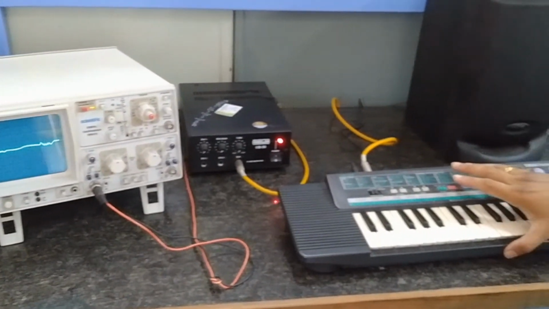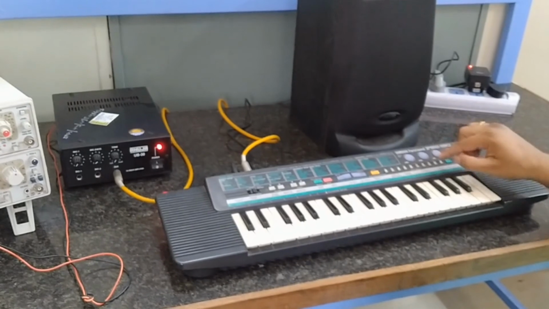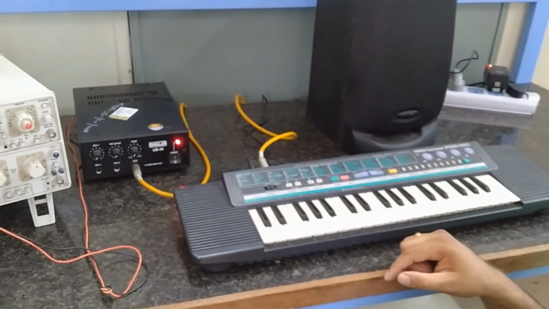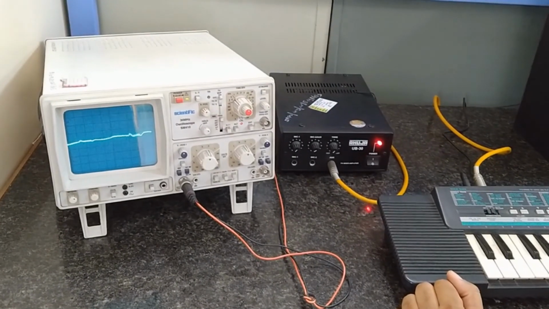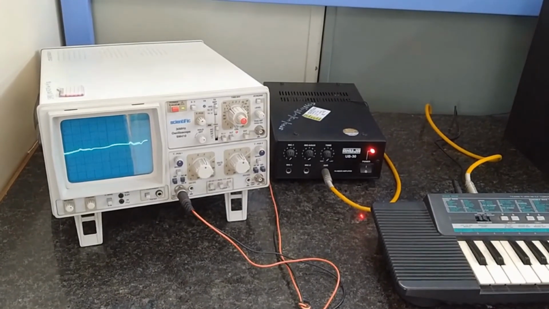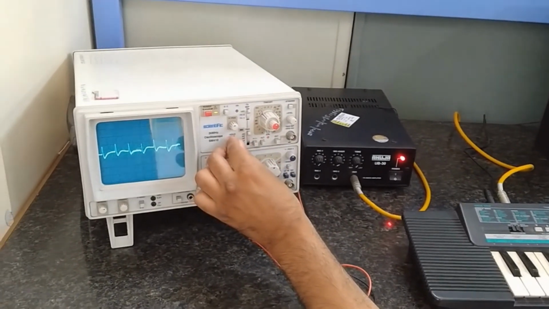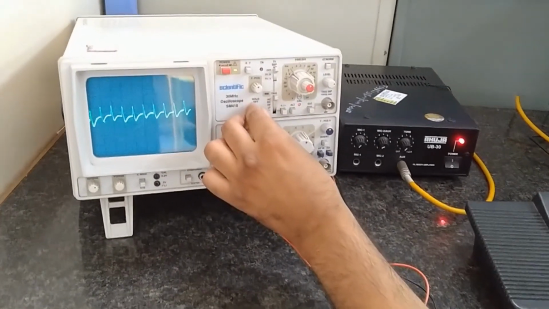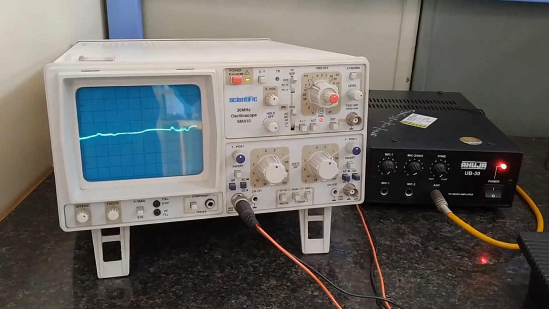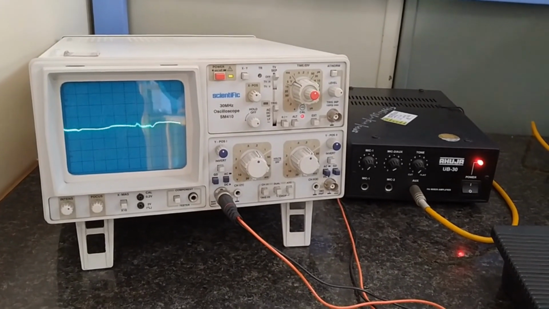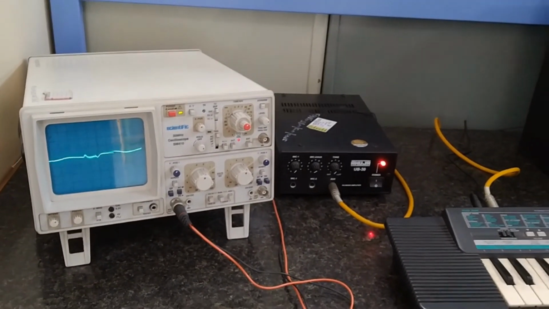Now I have selected a particular instrument on this keyboard. Now I'll select another instrument. Now we will focus on this screen to understand the third characteristic, which is quality. The sound you were hearing before was very soothing. Now this sound is not so soothing, and you can also see it from the wave pattern. So the sound which you heard before was of good quality. This is the third characteristic, called the quality of the sound.